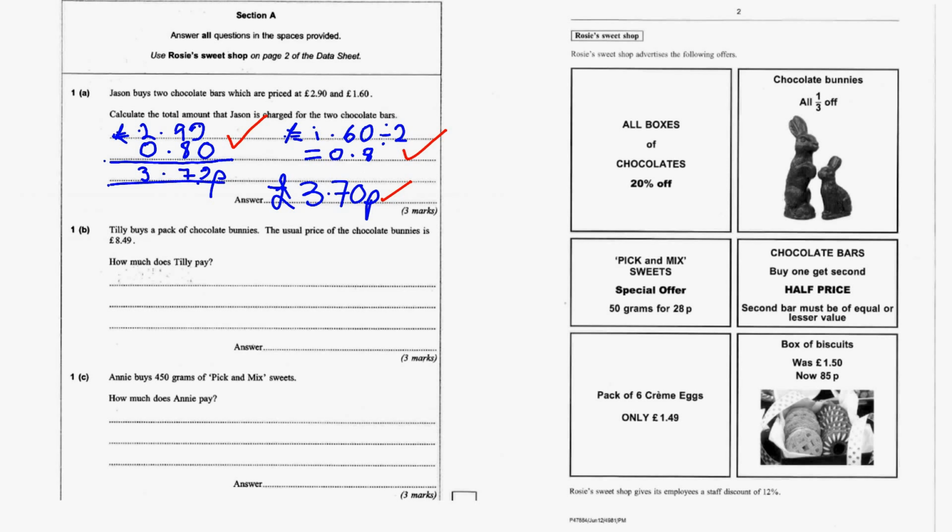Let's go on to our second question. Question 1b, which is this one here. It says Tilly buys a pack of chocolate bunnies. The usual price of the chocolate bunnies is £8.49. How much does Tilly pay? Again, I look at my data sheet. Okay, which one do I look at? This is about chocolate bunnies, so this is what I'm going to be looking at, and the data is telling me chocolate bunnies is a third off all of them.